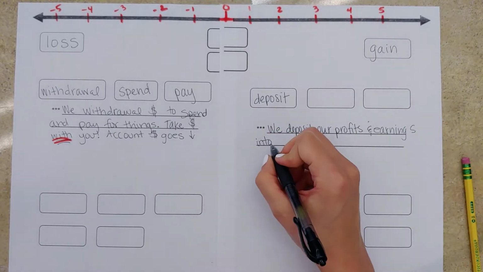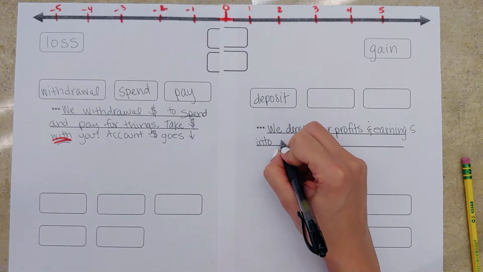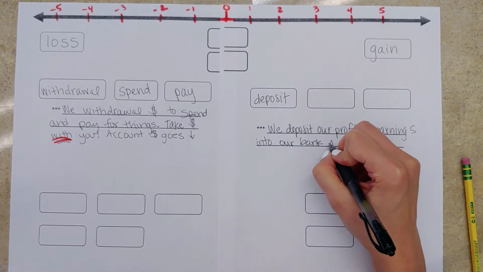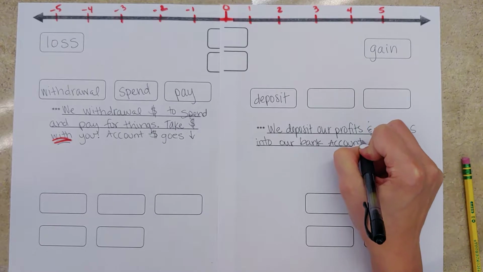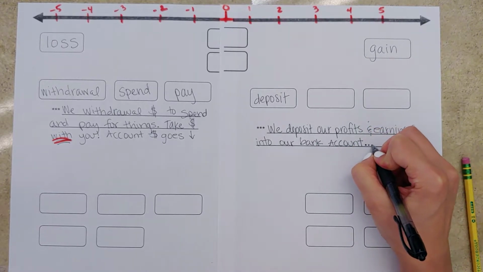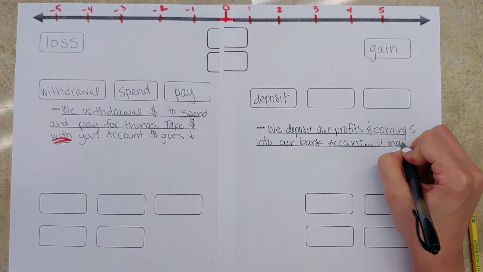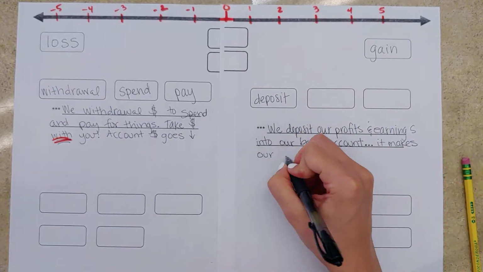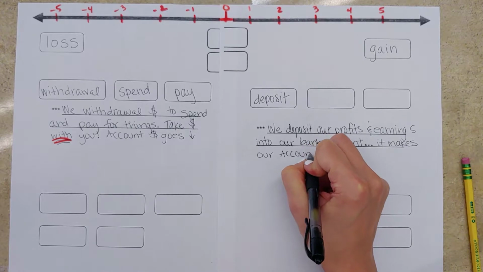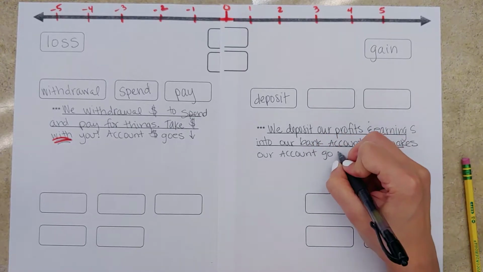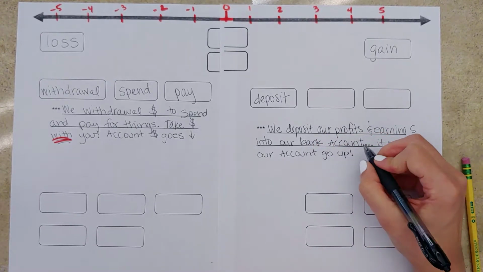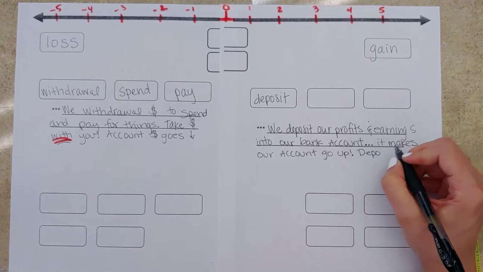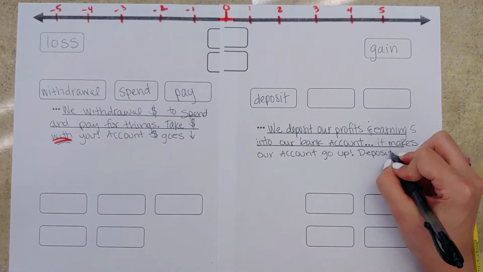We deposit our profits and earnings into our bank account. We like that because it makes our account go up.